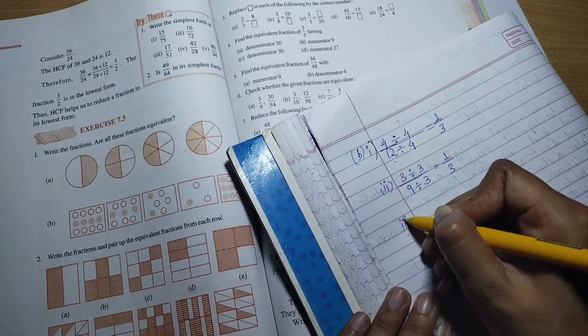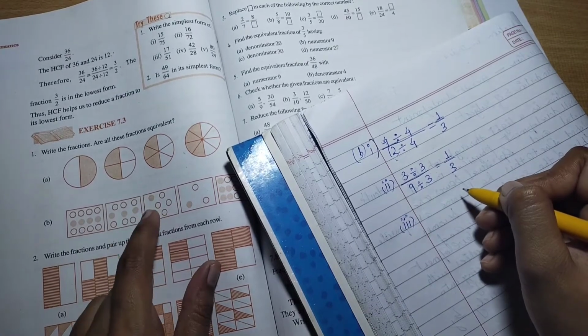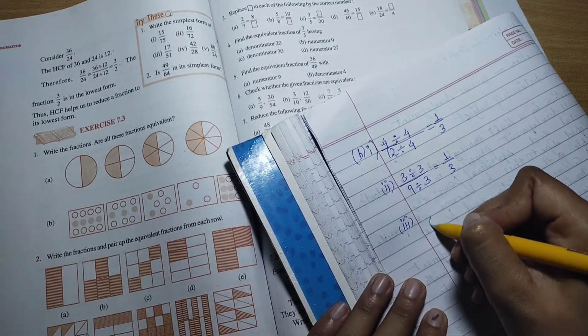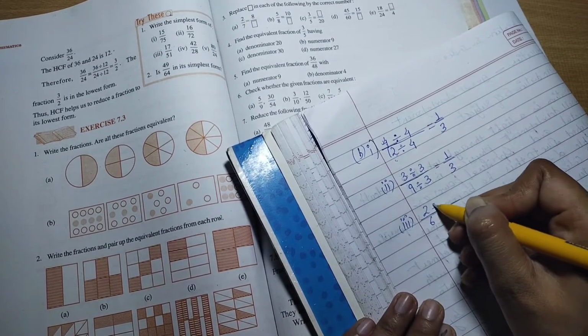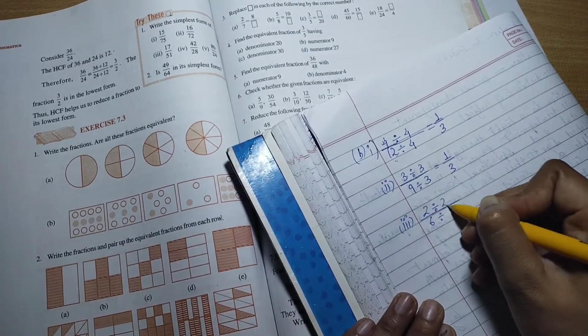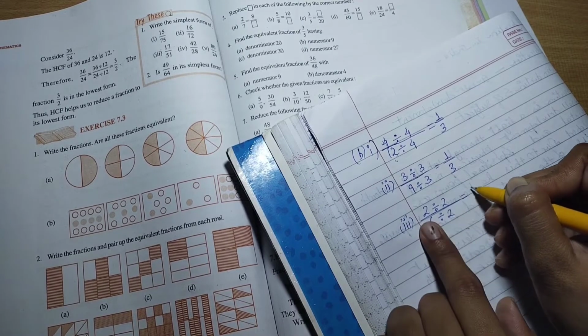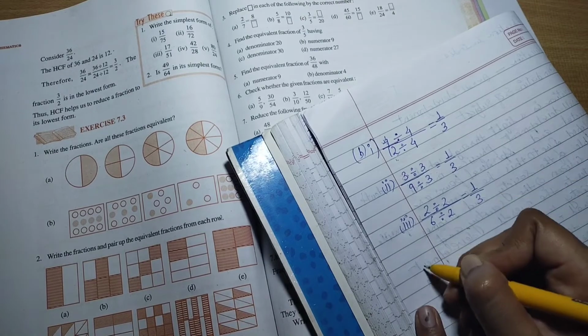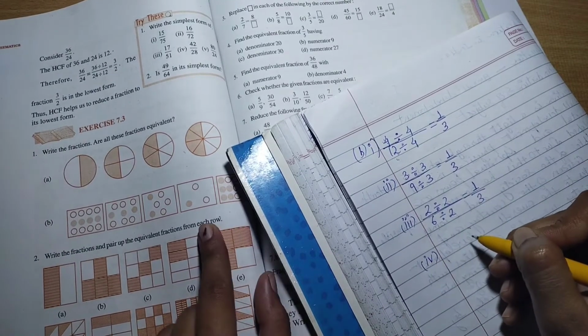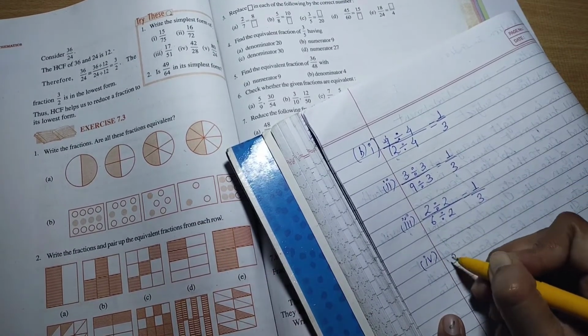Then we will go for the third one. How many dots are there? 1, 2, 3, 4, 5, 6. How many of them are shaded? 2. So in the numerator we will write 2. Now what is the common factor of both of them? Obviously 2, so we will divide by 2. 2 ones are 2, then 6 divided by 2, 2 threes are 6. Then the fourth one we will see. How many dots are there? 3. How many of them are shaded? 1.